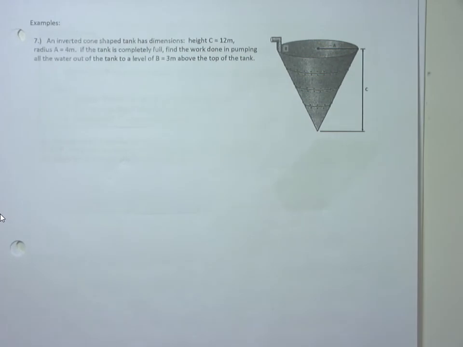Here's the tank right here. It says this: an inverted cone shaped tank has dimensions. The height is 12 meters. The radius is 4 meters. The tank is completely full of water.